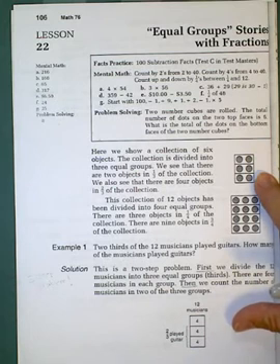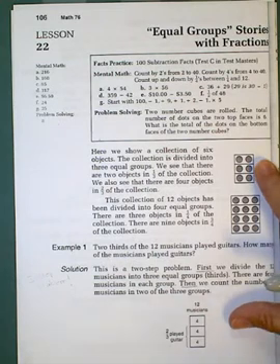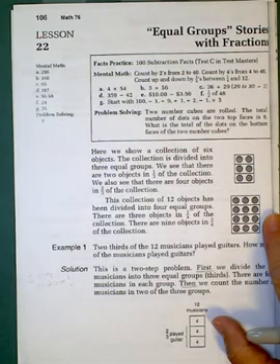If then we were asked how many objects make up 2/3 of the set, we would add 2 objects from the first third, 2 objects from the second third, and we would see that there are 4 objects total in 2/3 of this set.